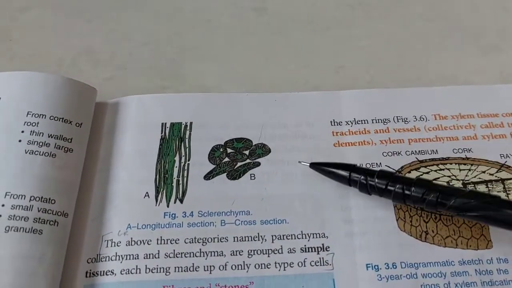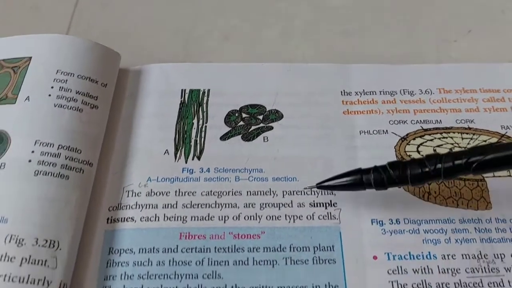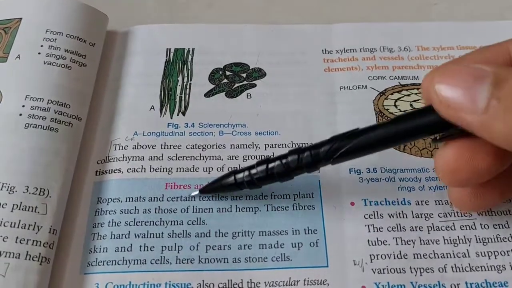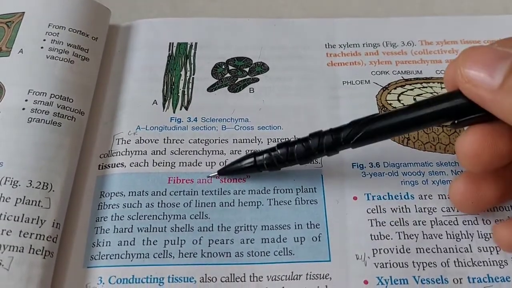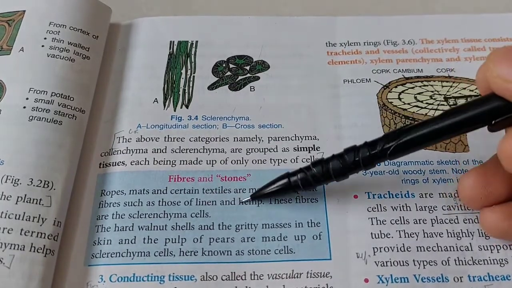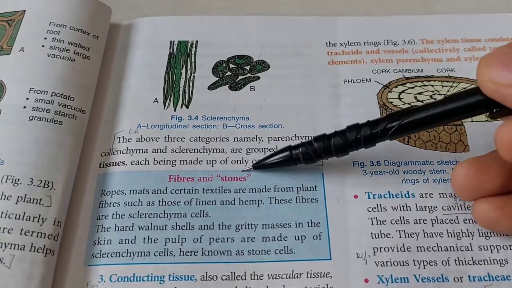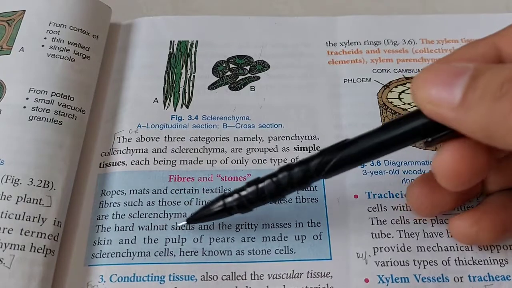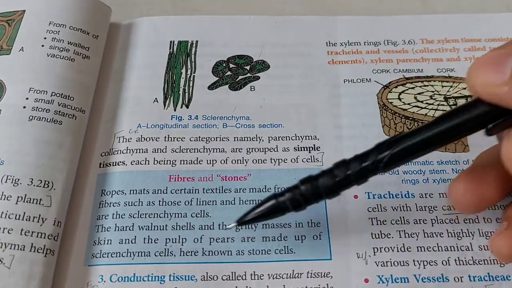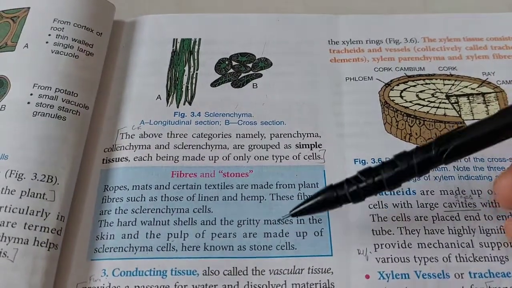They are dead. Now all these tissues are simple GR because they are made up of only one type of cells. Sclerenchyma is further classified into two types, fibers and stones. Fibers are found in plant fibers like linen, hemp, cotton, etc., from which we can make ropes, mats, and textiles. Stones are found in walnut shells or the gritty masses in the skin and the pulp of pears. They are also sclerenchyma tissue. By the way, they are called sclereids.